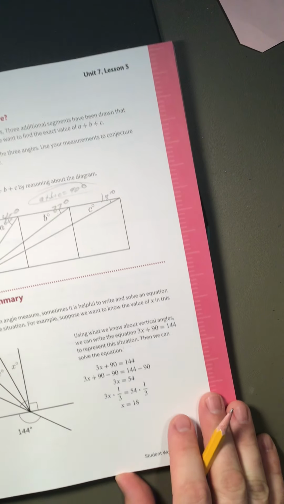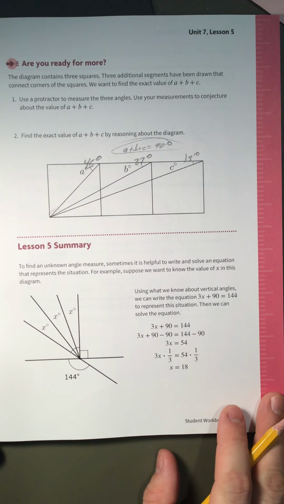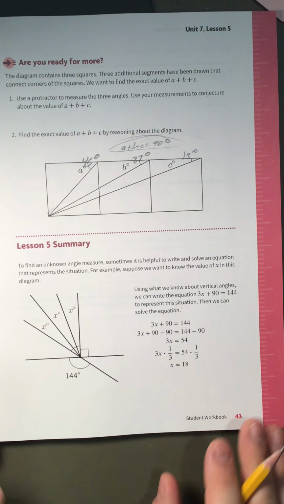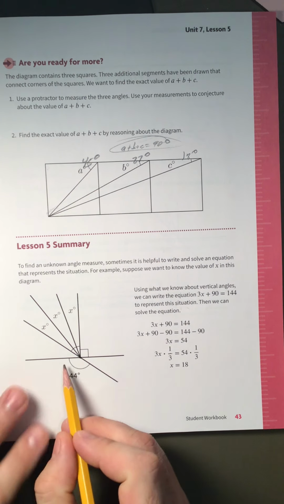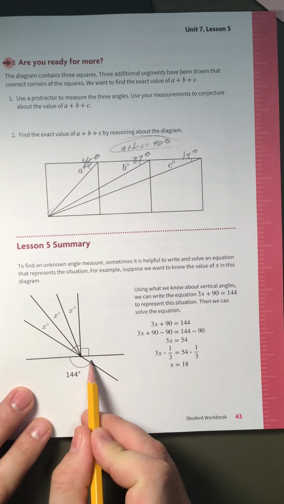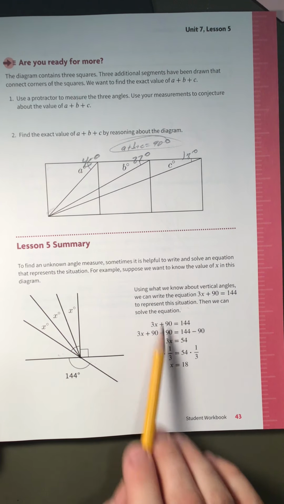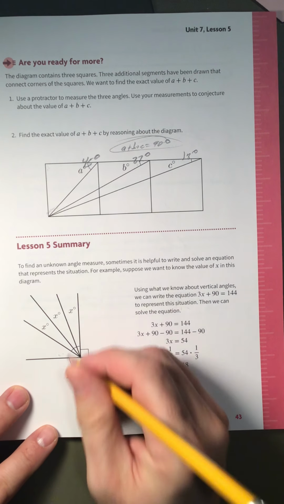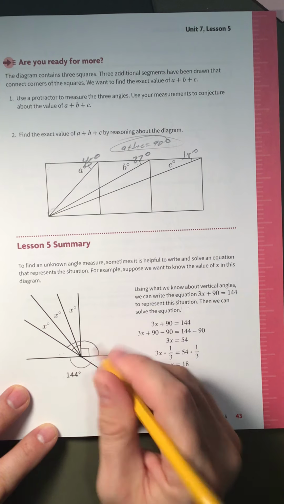All right, final little point here if you look at the summary. Okay, again, this is just helping you with vertical angles. Notice these two would be equal. But if it was asking you to figure out what x is, which is kind of what this explains here, notice that this whole thing and this whole thing are across from each other.